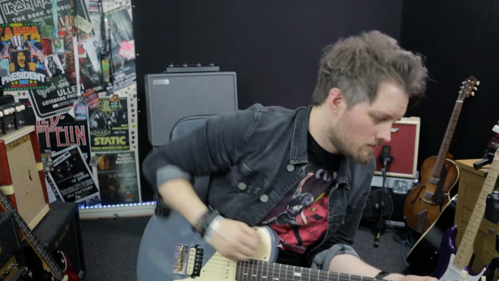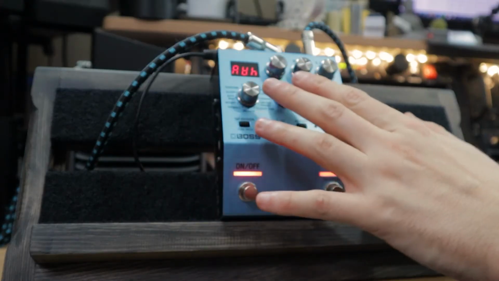Next up, we've got the auto wah mode. So we'll set this to auto wah. Now this is sort of like a wah pedal that you'd use on the floor that you operate manually, but the pedal will do all that for you based on the dynamics.